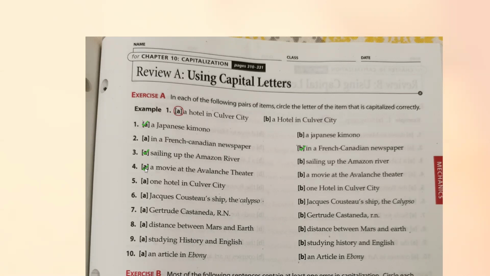One hotel in Culver City, A. Jacques Cousteau's ship, the Calypso, B. Gertrude Castaneda, RN, A. A distance between Mars and Earth, A. Studying history and English, A. And the last one, an article in Ebony, A. Alright, that's what we do there for exercise A.